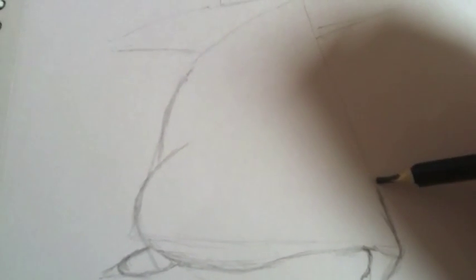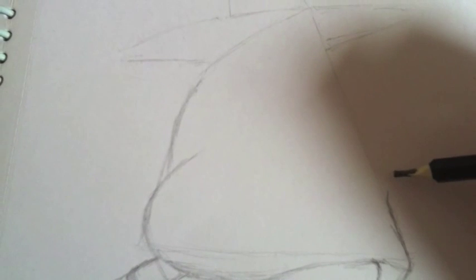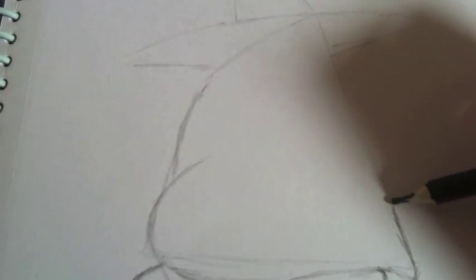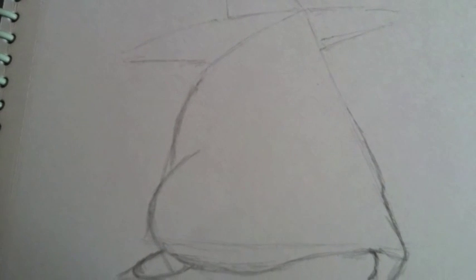Okay, so we will come back to this edge again now. So we stopped about here, and what we want to do is just bring this out ever so slightly, and then just gently curve that a little bit, because he's got a little bit more ripply, bumpy bits there. So that just gives him a bit more shape and stops him looking a bit flat.